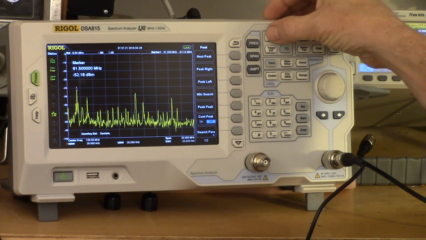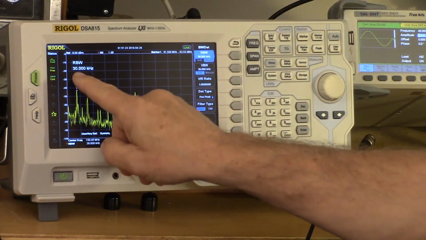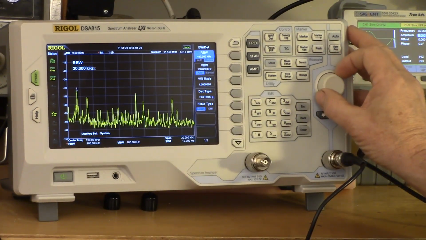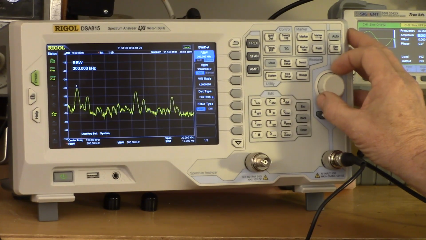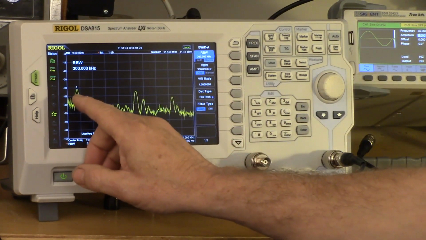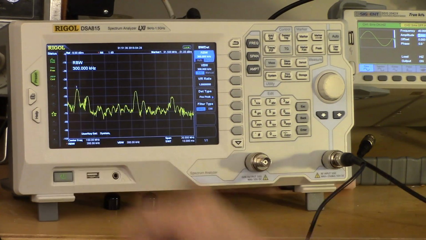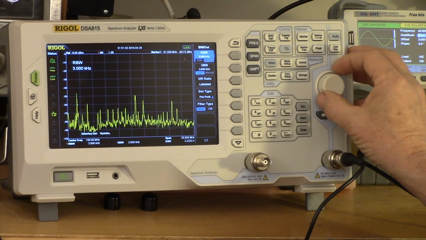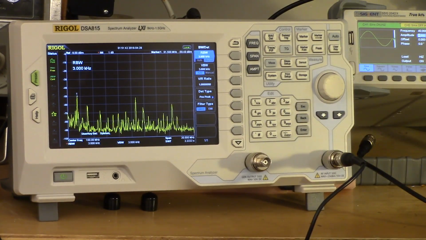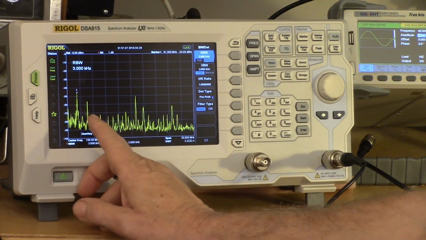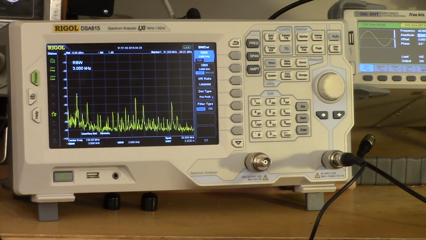I press this button here in order to set it. You can see it's currently set to 30 kilohertz. If I broaden it, now it's at 300 kilohertz, you can see the signals get rather mushy. They appear to occupy more bandwidth than they really do. If I sharpen it, you can see the sweep has slowed down, as I've described, but the signals look much closer to their actual values.